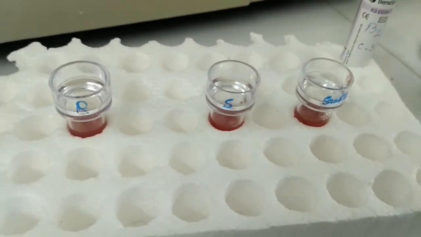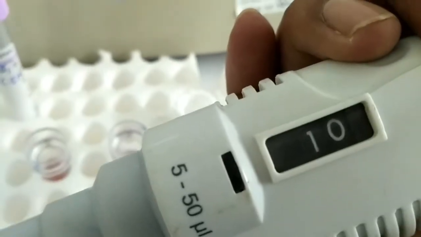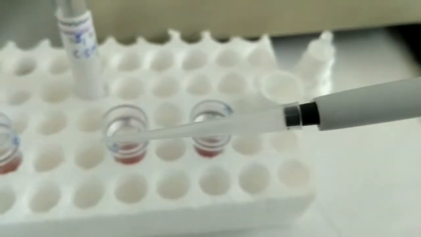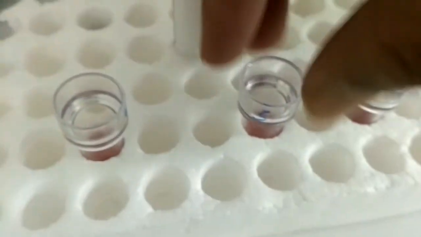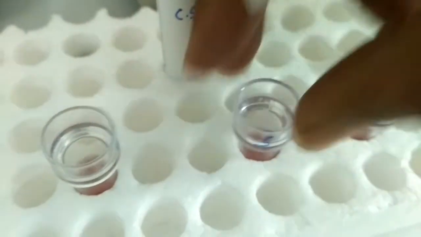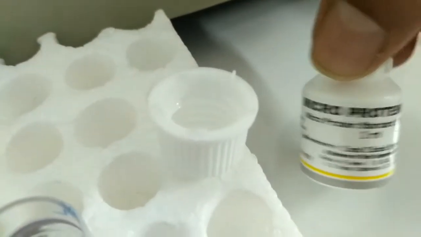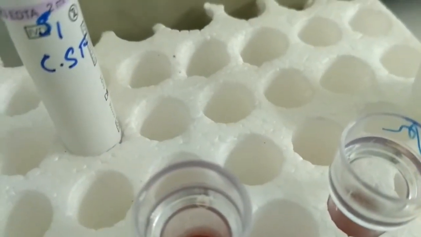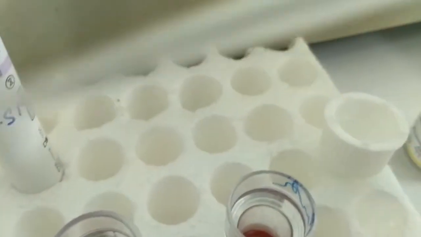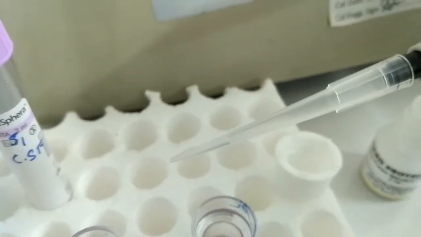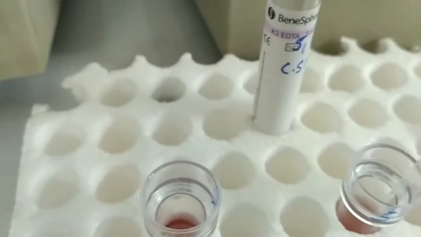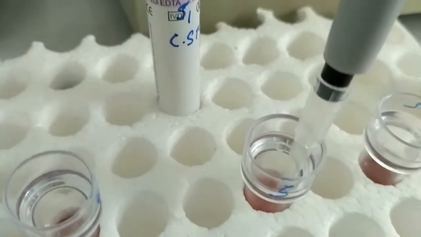After that we have to add the standard and the sample. At first we have to take a 10 microliter micropipette, and then we have to add 10 microliter of the standard into the S mark test tube. This is the standard whose concentration is 1 gram per dl, that means 100 milligram per dl, and we have to aspirate exactly 10 microliter of the standard and add it into the S mark test tube.